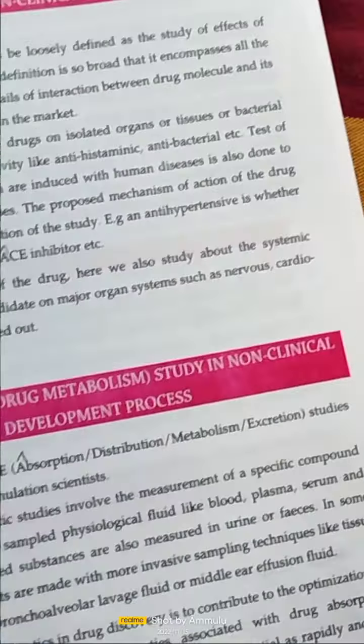The last one is the toxicology test. These are the tests which are performed in the non-clinical drug development process.